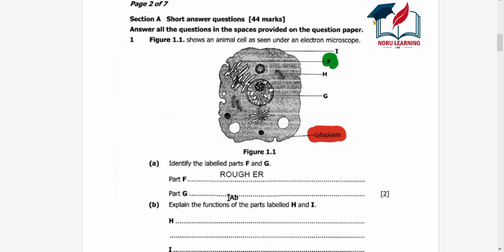We jump to G again. Let's pick this and have a closer look at G. What will be our G? If we pay particular attention to this arrow, it looks as though it is pointing at the membrane of the nucleus.